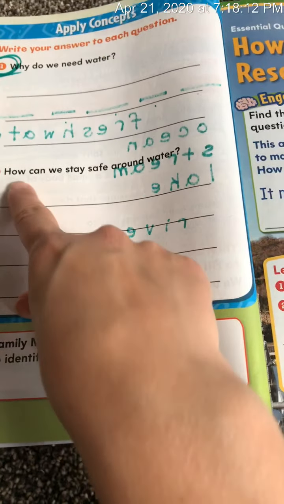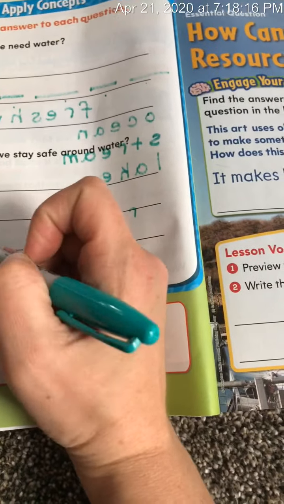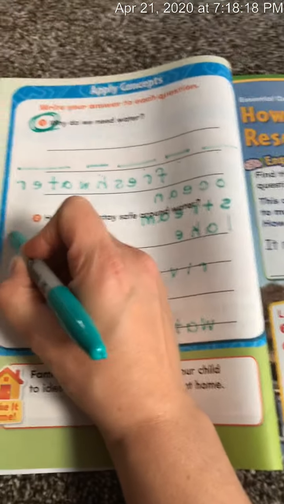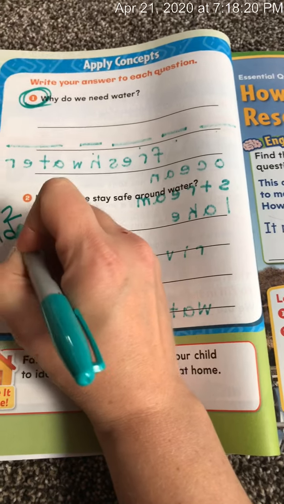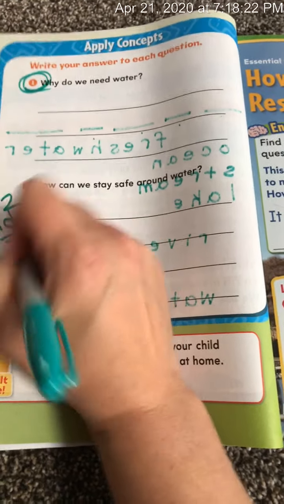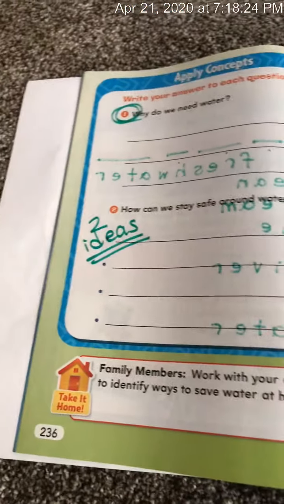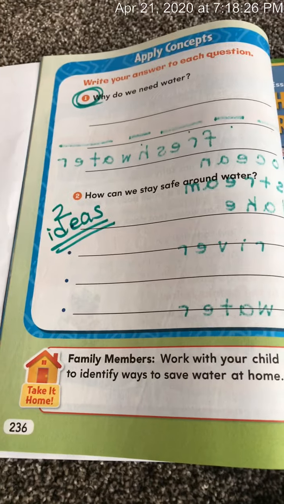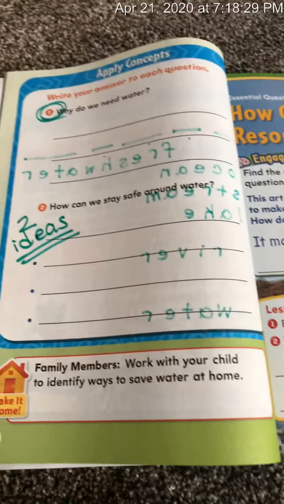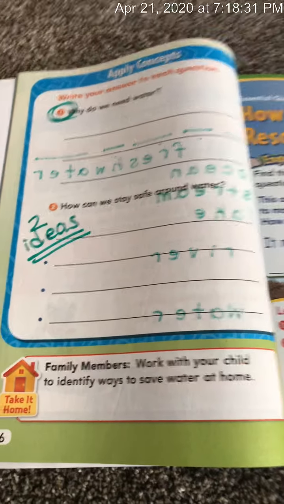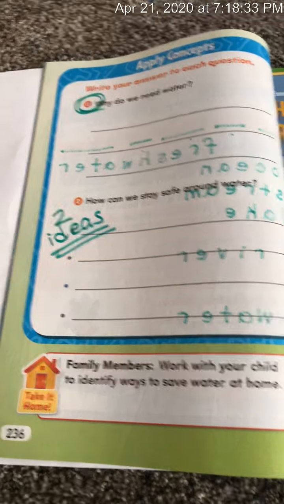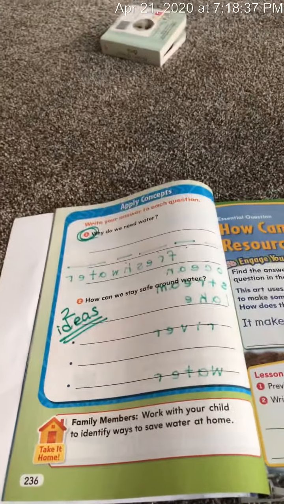And then down here for number 2, how can we stay safe around water? Now, I know there's four things here. I want you to come up with at least two ideas. If you come up with four, that's great. But if you come up with at least two, that's wonderful. Think of all the ways to stay safe around water when we're in a boat, when you're at the beach, even if you're just at your pool, if there's an emergency. Okay, so I want you to come up with two ideas there.